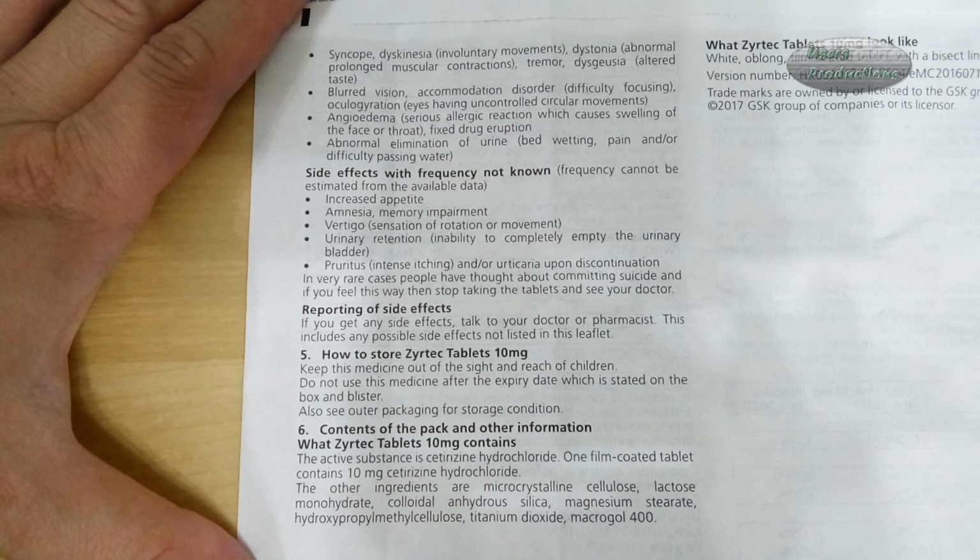Side effects with frequency not known. Frequency cannot be estimated from the available data: increased appetite, amnesia, memory impairment, vertigo, sensation of rotation or movement, urinary retention, inability to completely empty the urinary bladder, pruritus, intense itching, and/or urticaria upon discontinuation. In very rare cases, people have thought about committing suicide, and if you feel this way, then stop taking the tablets and see your doctor. Reporting of side effects. If you get any side effects, talk to your doctor or pharmacist. This includes any possible side effects not listed in this leaflet.